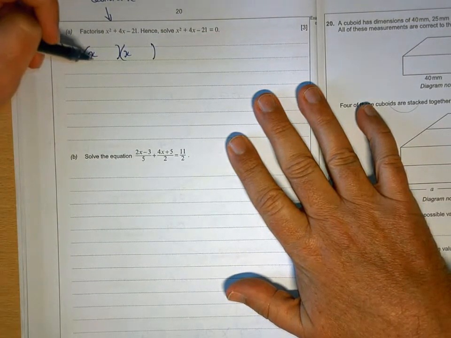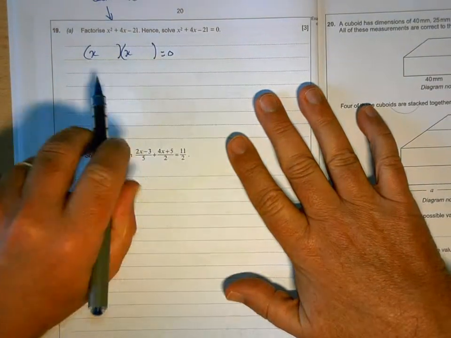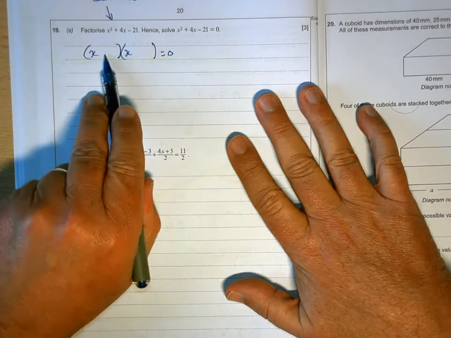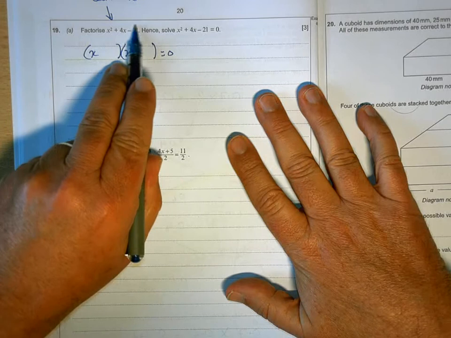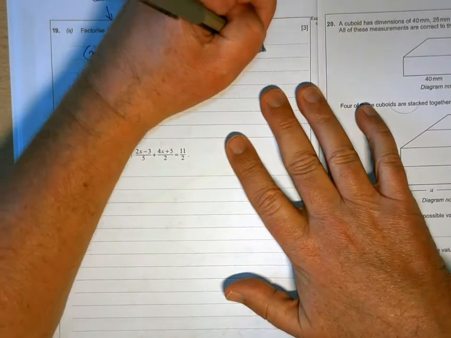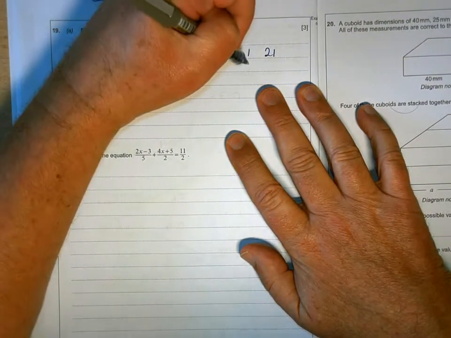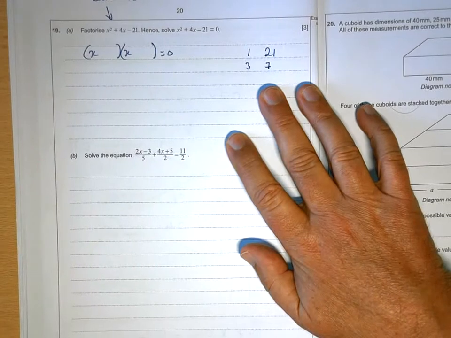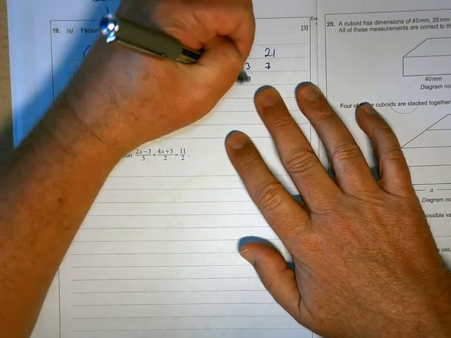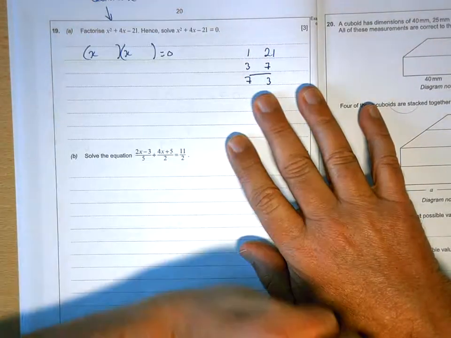Then to decide what numbers, and equals 0 because we've got this equation, we need to work out what numbers go there by looking for the factor pairs of 21. So the factor pairs of 21 are 1 and 21, 2 doesn't go into it, 3 goes into it 7 times, and then 4 doesn't go into it, 5 doesn't go into it, 6 doesn't go into it, 7 goes into it 3 times, so they're repeating, so we can stop there.